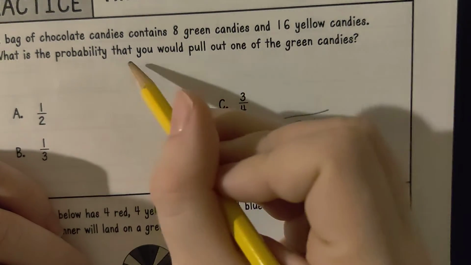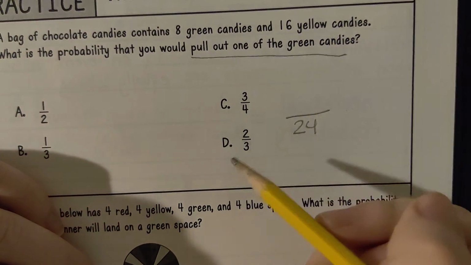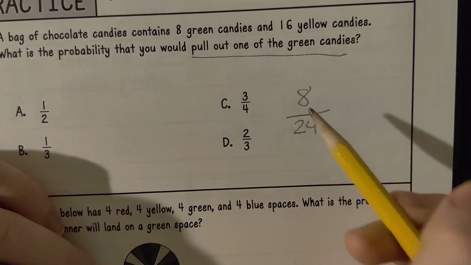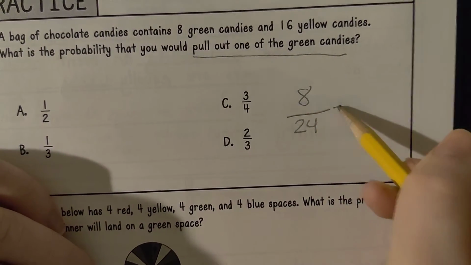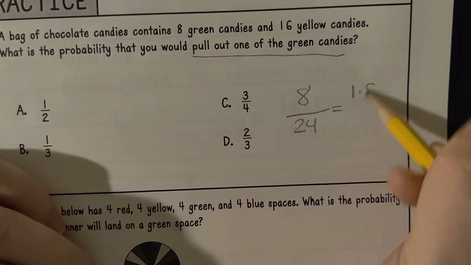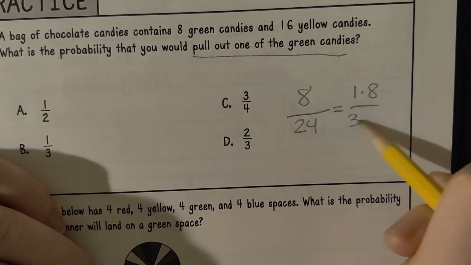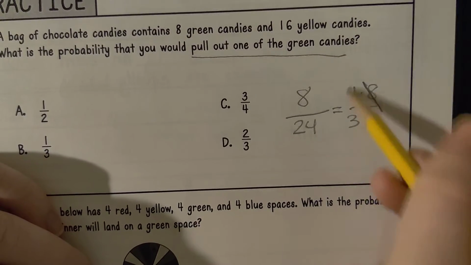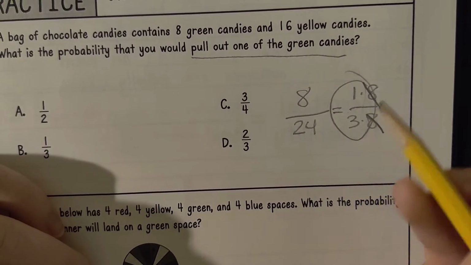But what do we want? We would want to pull out one of the green candies. And there are 8 of those. So that's 8 out of 24. If you simplify that fraction, 1 times 8 over 3 times 8. And so those cancel. And we're left with 1/3.